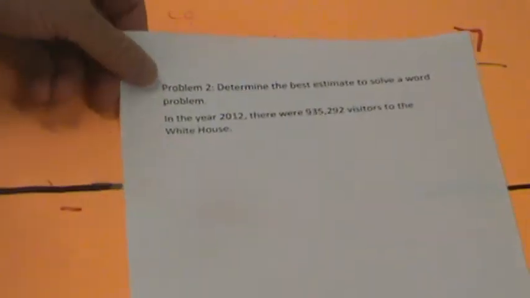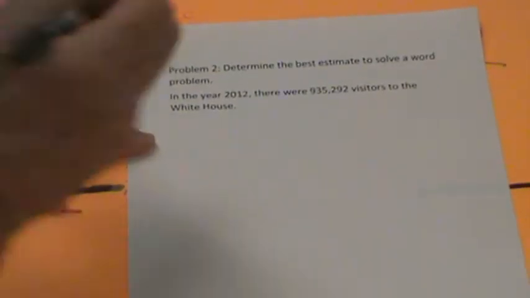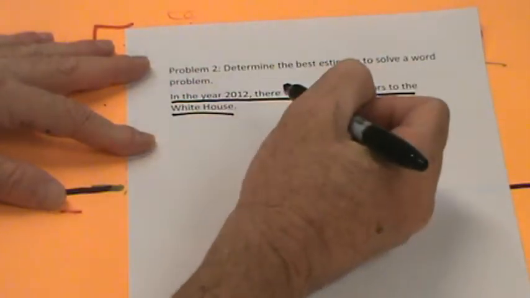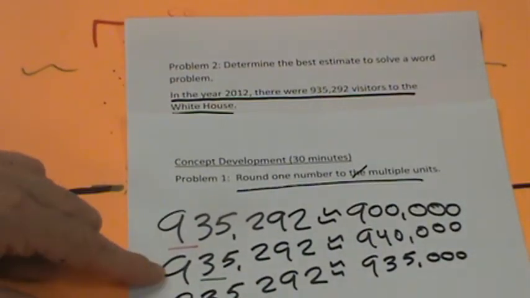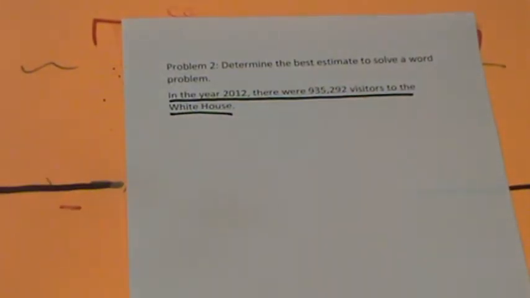All right? We're going to take this information and go to our next problem, because you'll see that it says determine the best estimate to solve a word problem. In the year 2012, there were 935,292 visitors to the White House. Well, we just did that. We rounded to the nearest 100,000, nearest 10,000, and nearest 1,000. Our problem is we need to predict how many maps are needed to hand out to the visitors for the following year. So what would be the best way to determine the number of maps that we're going to need for the next year of the visitors?